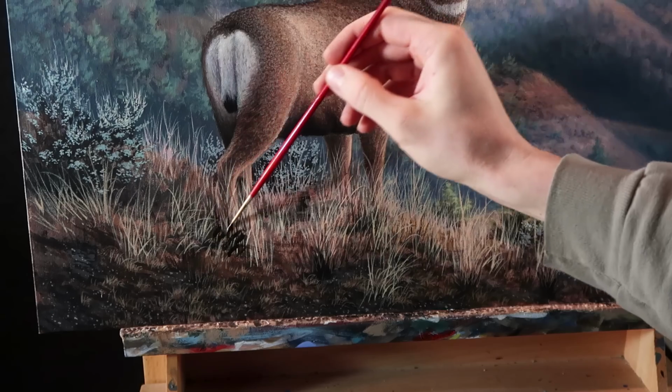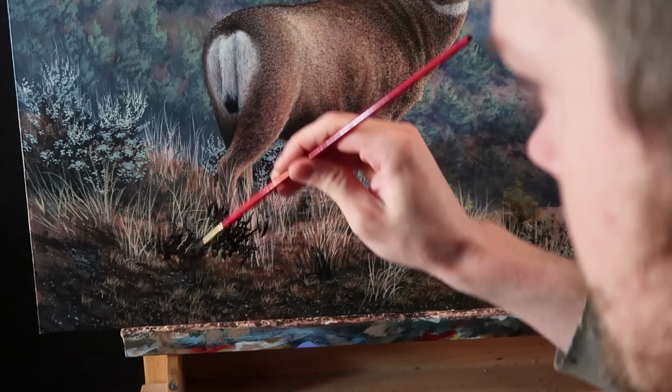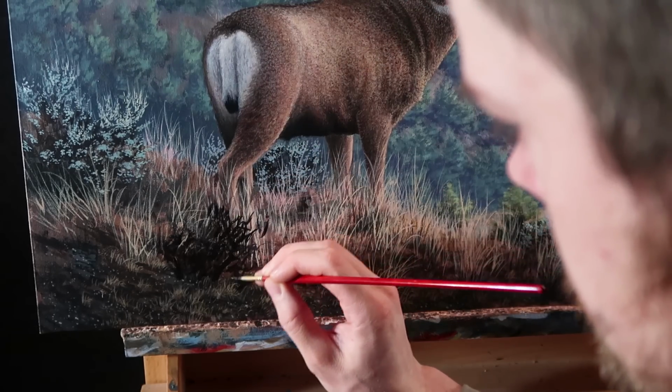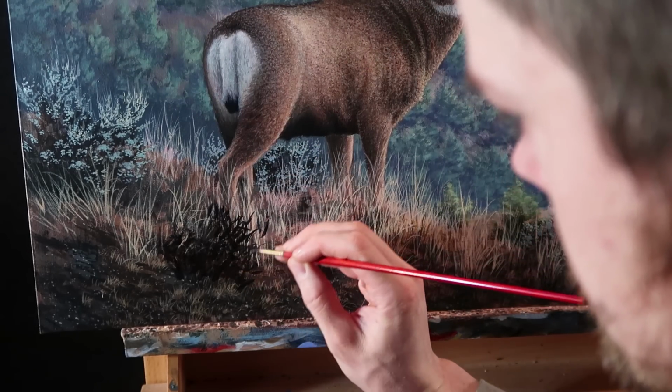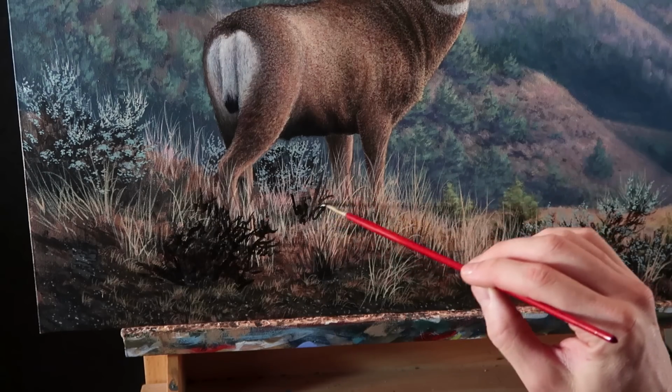So now you can see that I've wanted to add another couple sagebrushes down in the foreground. So I'm just repeating the process to build up that bush, adding the dark shadows first with the branches, and then I'll add the flowers over the top like I did with the other ones.